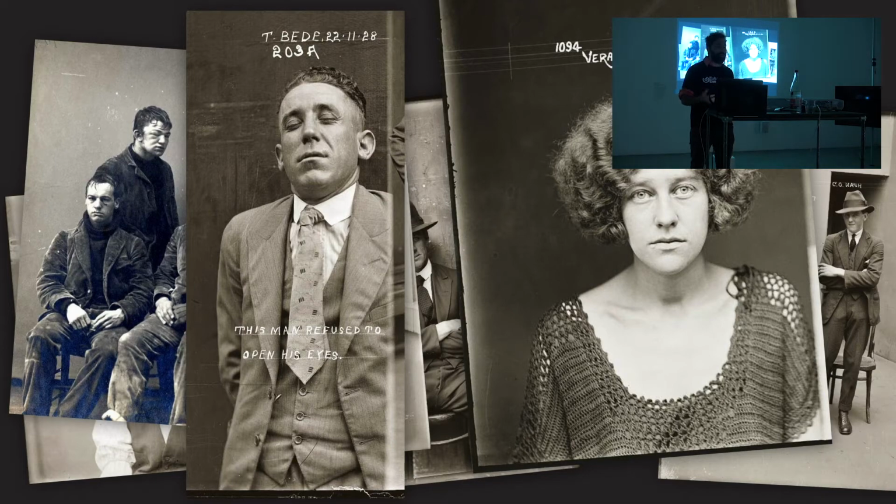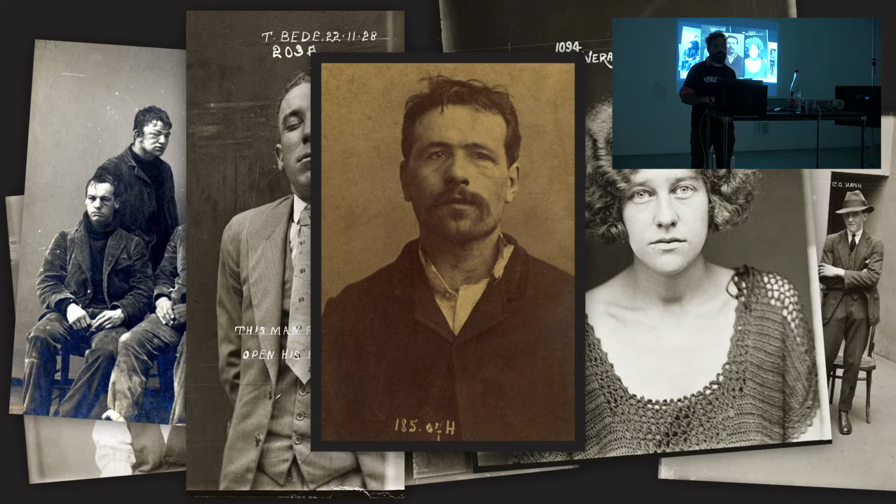These are the early days of photography, and they're using it to try to understand who these people are. As you can see, they're photographing them in many different ways, but they have no way of knowing if this person is who he says he is. Let's say he says his name is Philippe Tréjoli or whatever. But they have no way of knowing that he is in fact the notorious terrorist Ravachol.